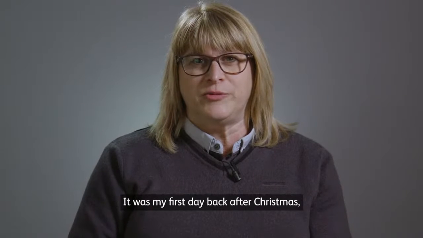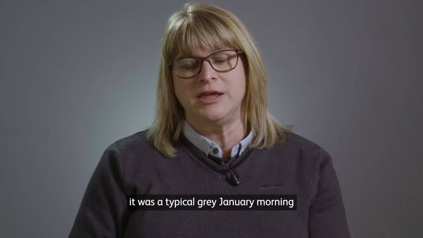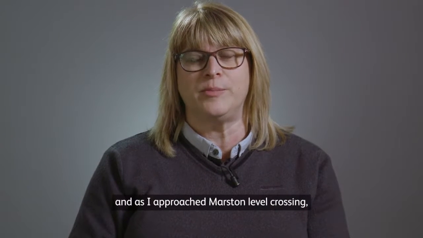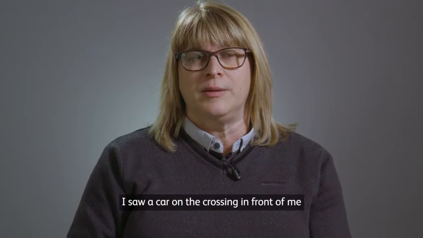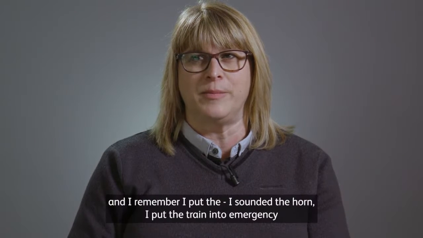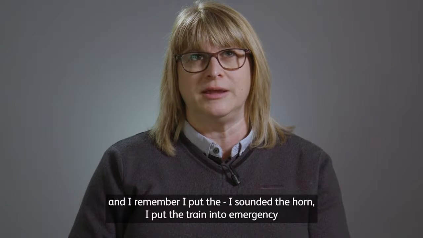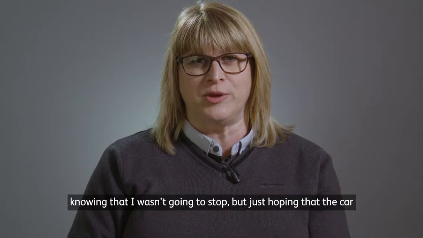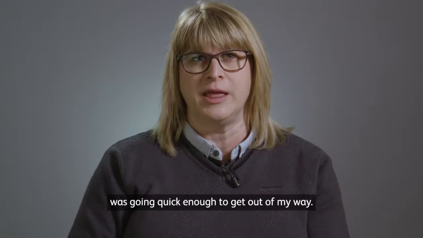It was my first day back after Christmas. It was a typical grey January morning. As I approached Marston Level Crossing, I saw a car on the crossing in front of me, and I remember I sounded the horn, I put the train into emergency, knowing that I wasn't going to stop, but just hoping that the car was going quick enough to get out of my way.